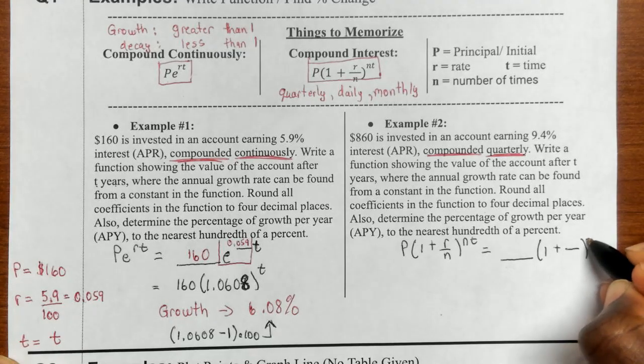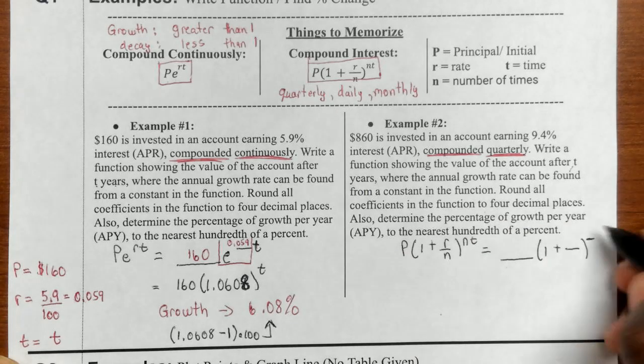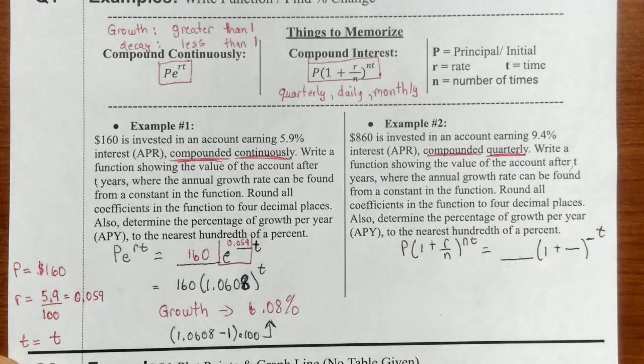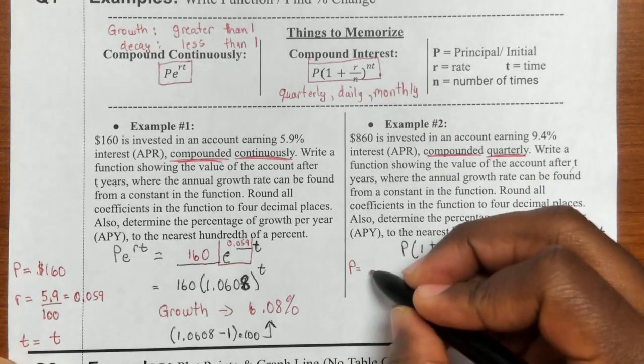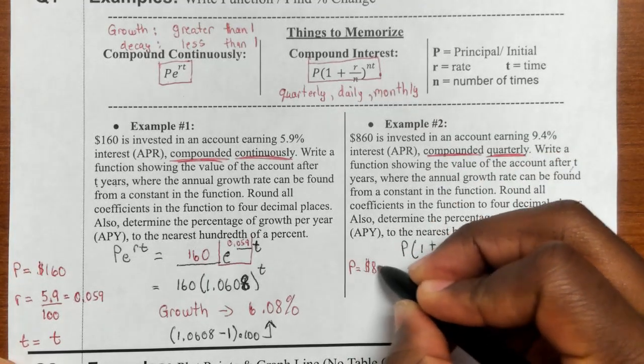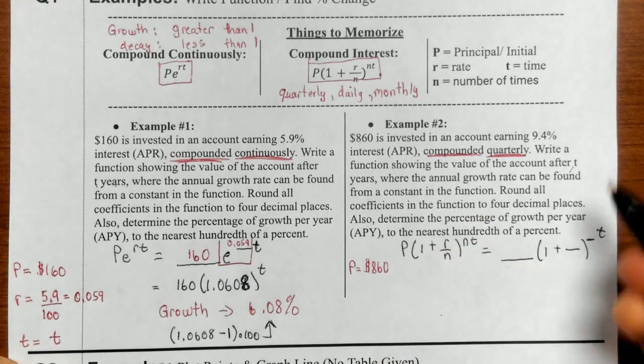And then to the exponent NT, where T is the year, so that T stays the same because we don't know how many years. So we're going to identify the principal first because P is the principal, and that would be $860 because that's the amount that they invest before it started to earn interest.